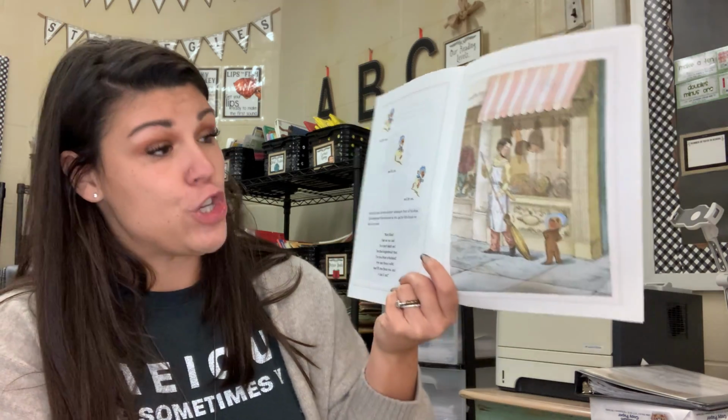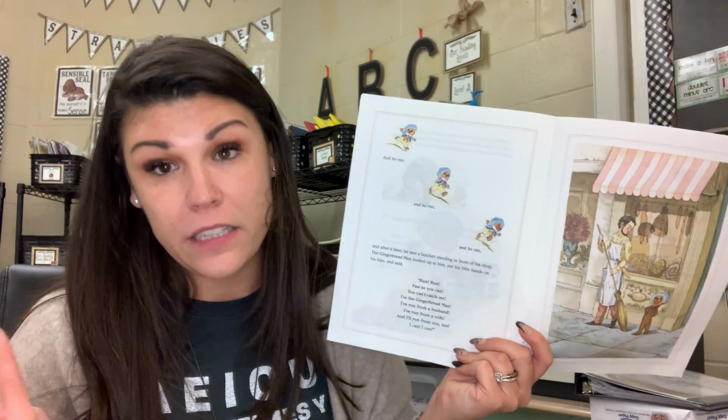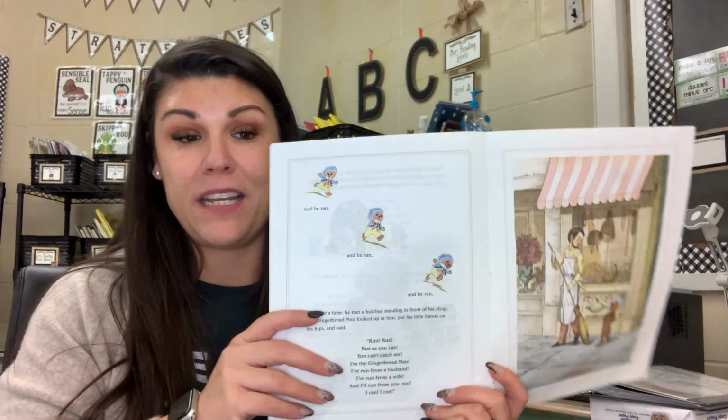All right, so we have a butcher, and a butcher is going to be someone who takes care of meats, okay? That only takes care of meats. All right, so we got old man, old woman, gingerbread man, and the butcher.